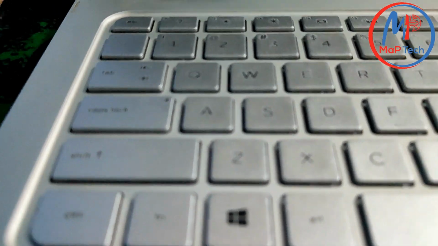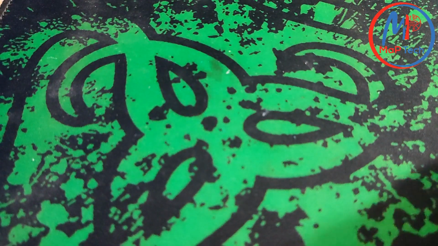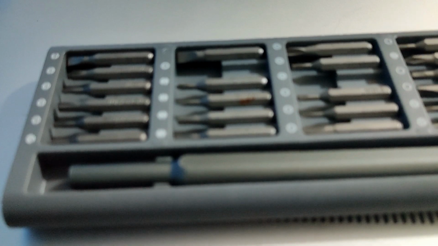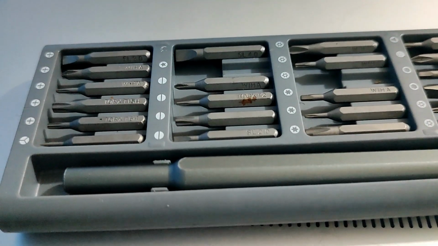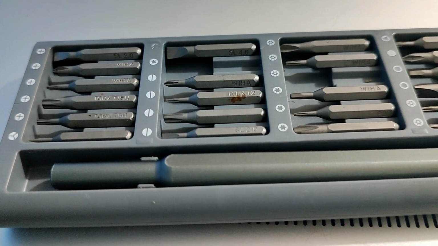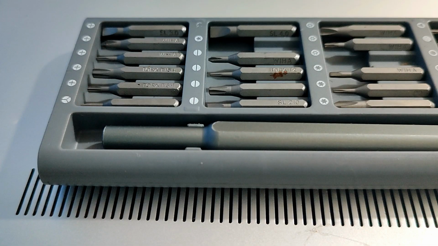So here, this is our laptop, so I will turn it over to the back. I take my tools, and I'm going to use them to open this laptop. I will open it very fast to save time for me and for you, so we can continue with our troubleshooting. Okay.